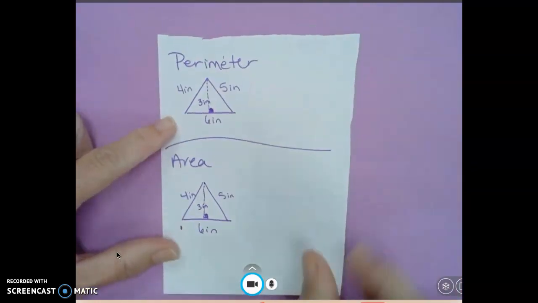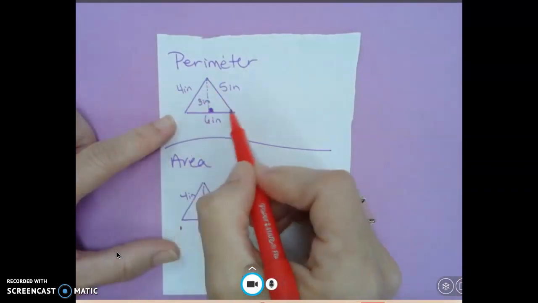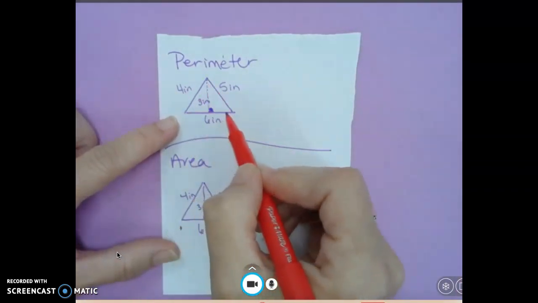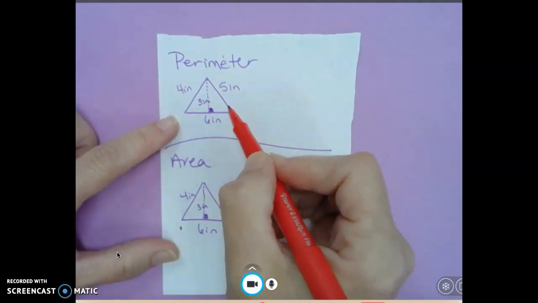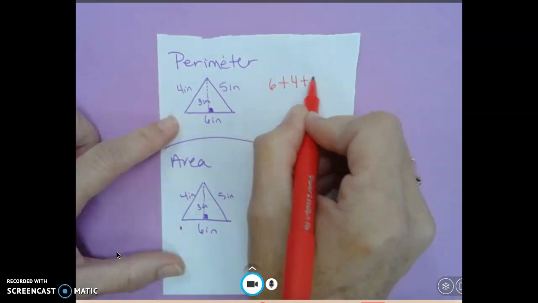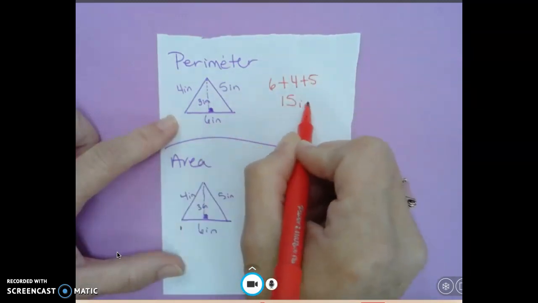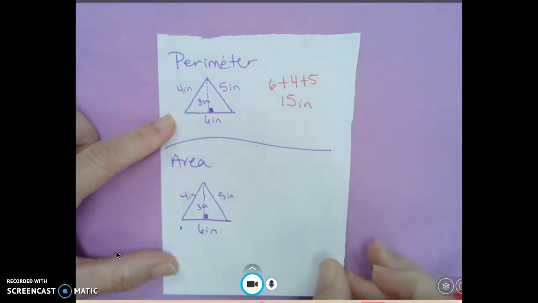All right, and lastly, we've got a triangle. So again, for perimeter, we're going to add up the outside. Except this time, we're not going to have 4 because we've only got a 3-sided shape. So we've got 6 plus 4 plus 5, which is going to give us 15, and that is inches. So we've got 15 inches.